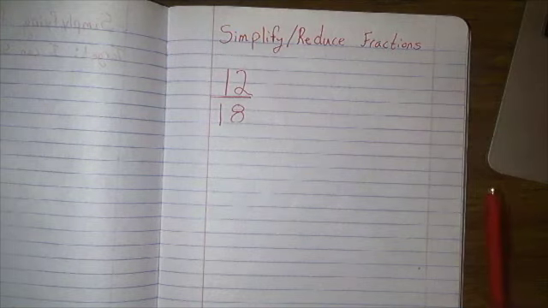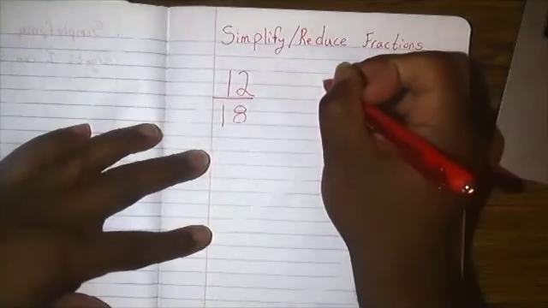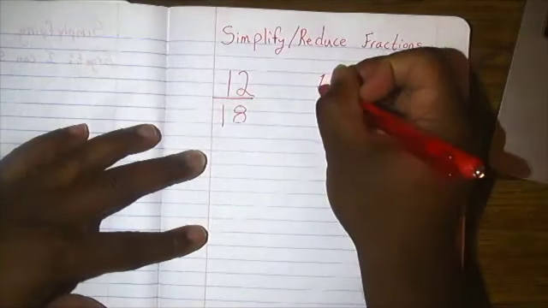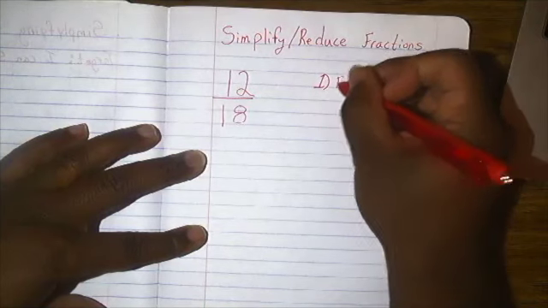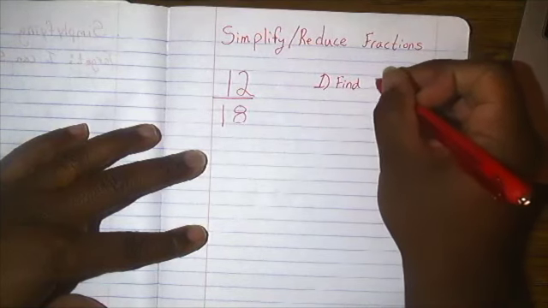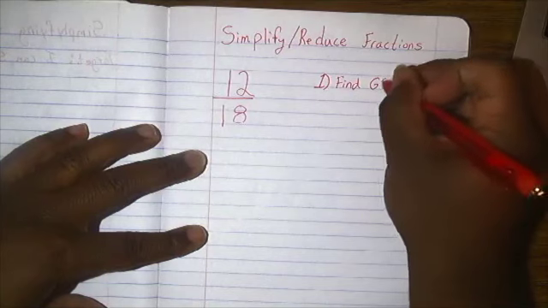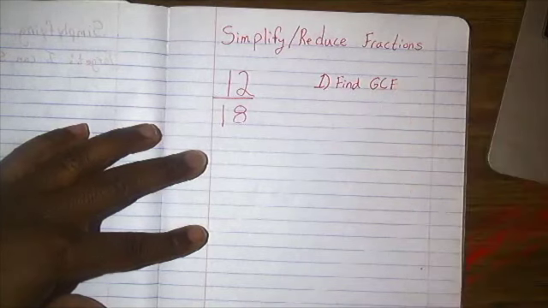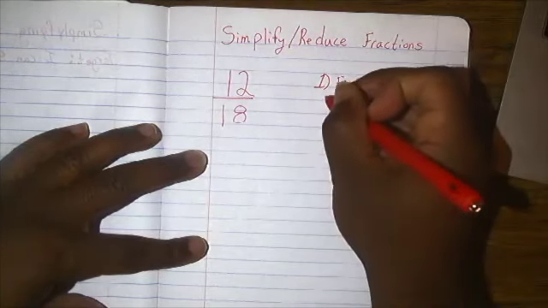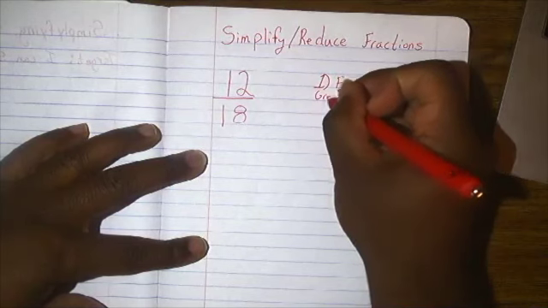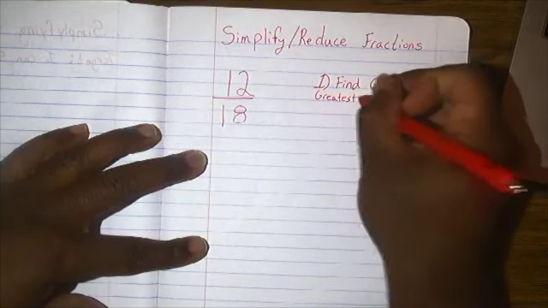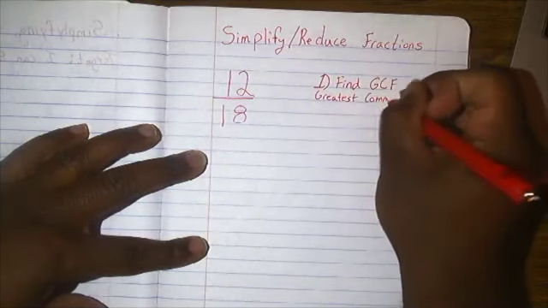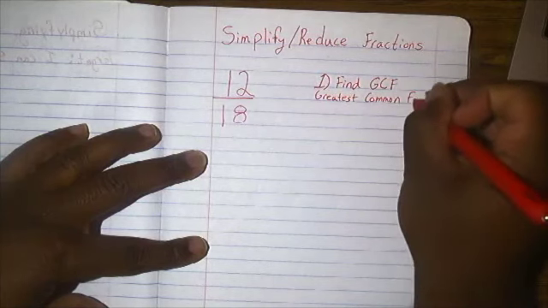Well, it's very simple. The thing that we have to do for these is first, I need to find the greatest common factor for both of those. And so GCF just stands for greatest common factor.